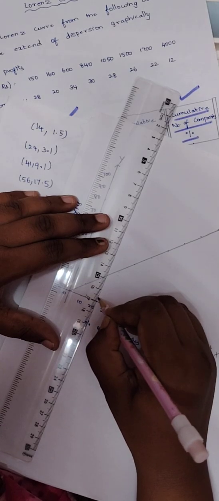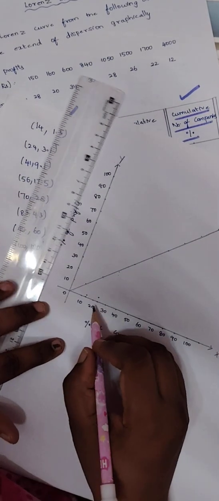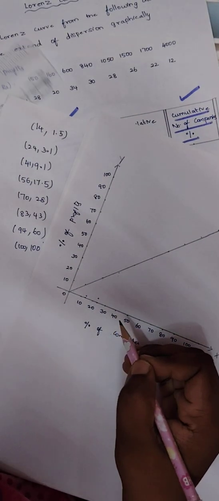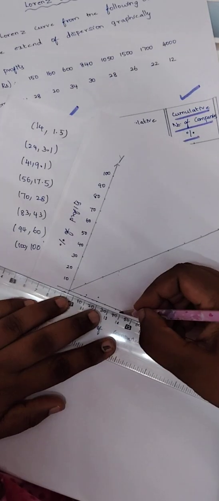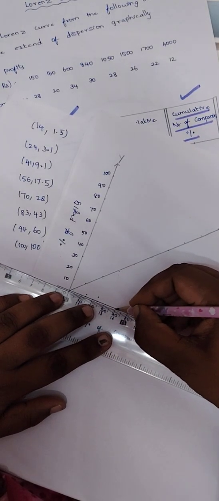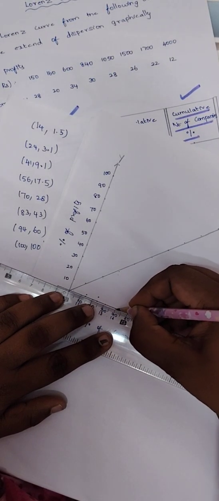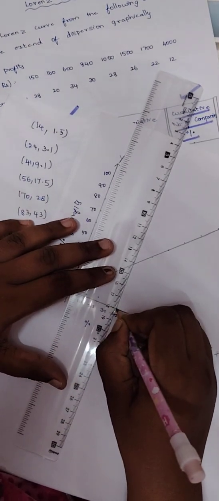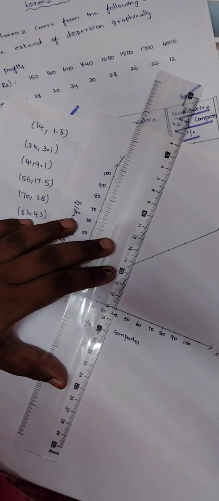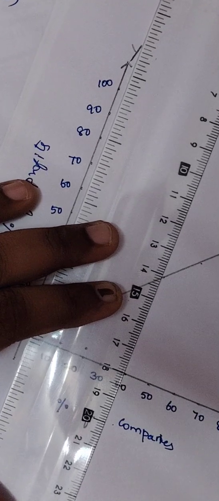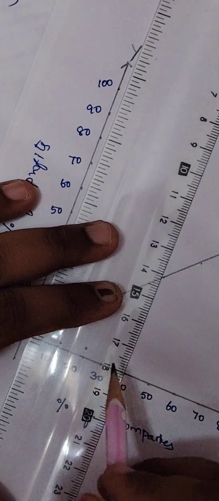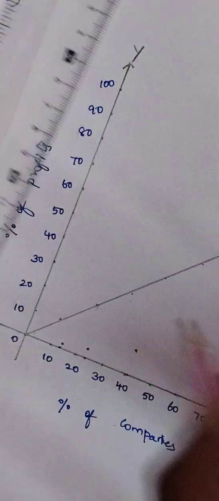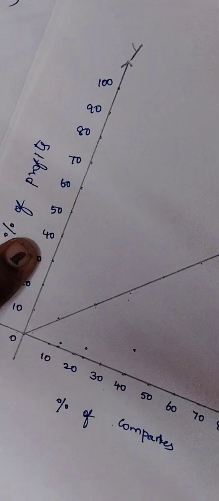Next one is 41 comma 9.1. 41 will be here, this is my 41. 9.1, you can see here, this is 9, right? So this is 9.1.